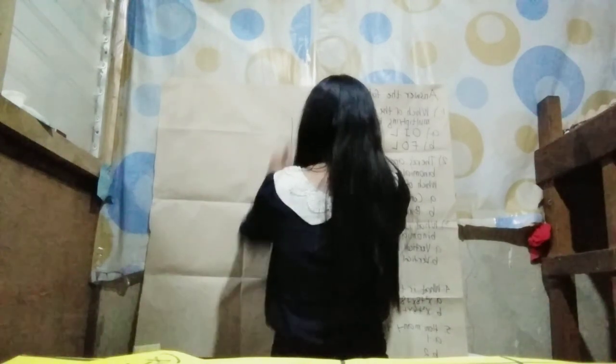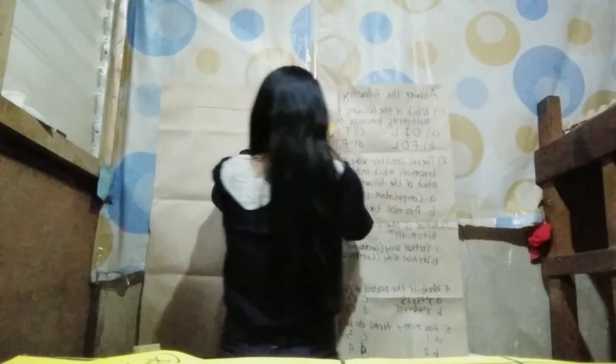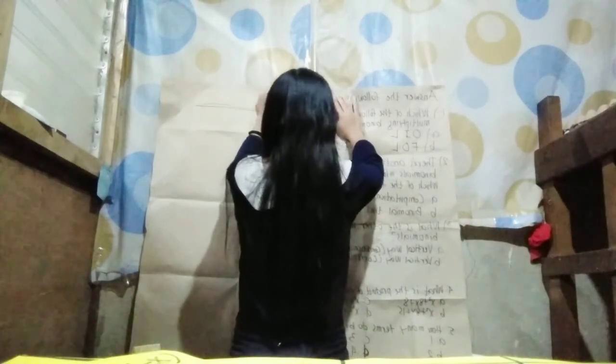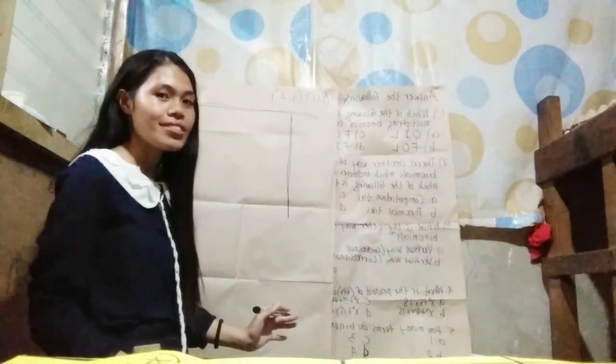The first step in multiplying binomials using the algebra tiles, draw a T table. So you have to draw a T table. x plus 1 and then x minus 2, we will multiply these two binomials using the algebra tiles.